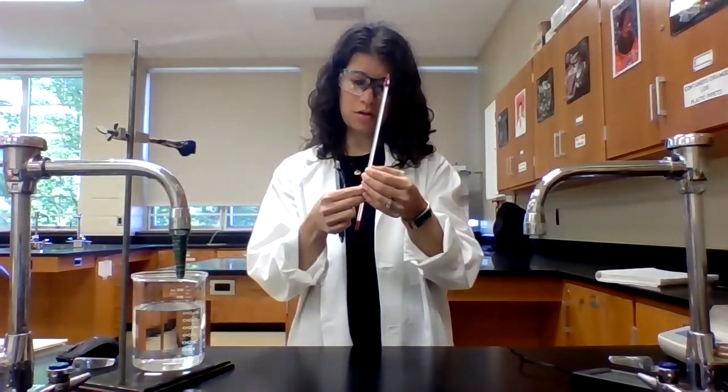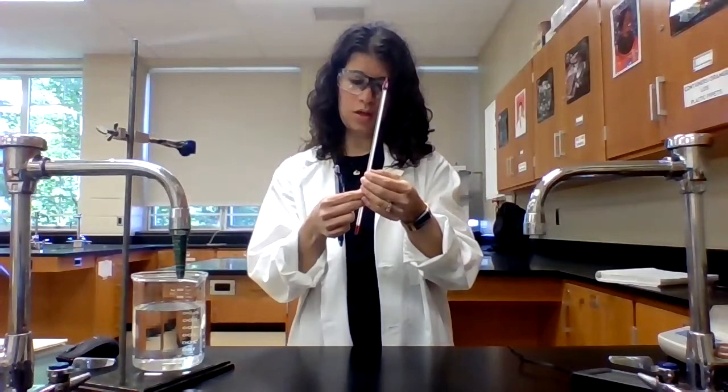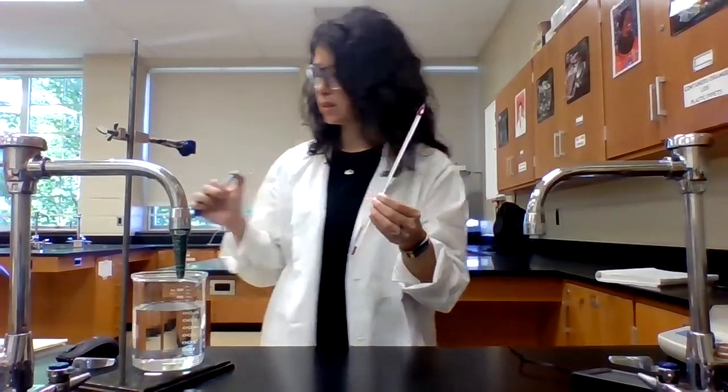We also need to know the temperature of the room. So I'm just going to take a thermometer and read the temperature here. It's reading 20.8 degrees Celsius.